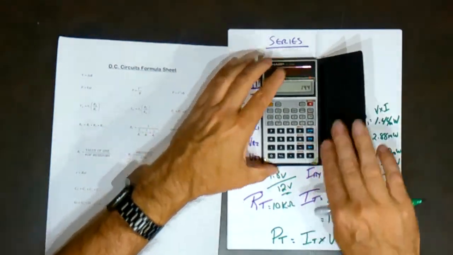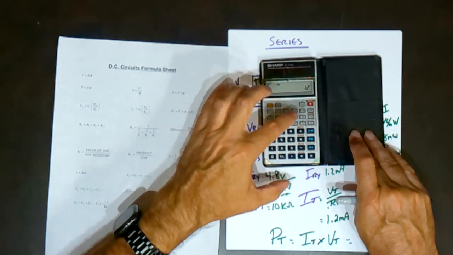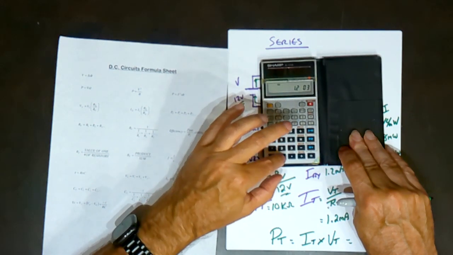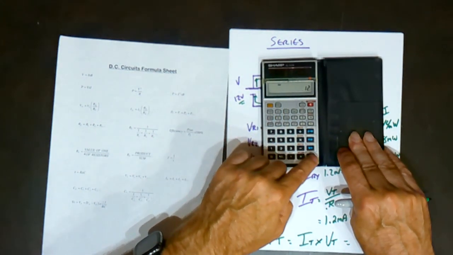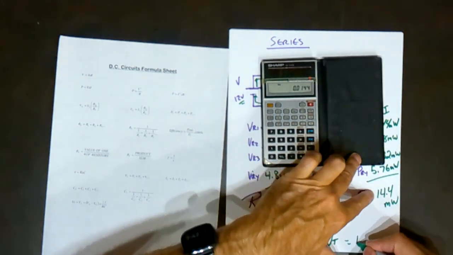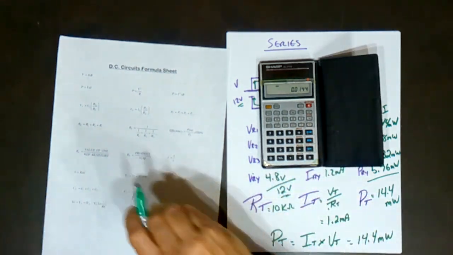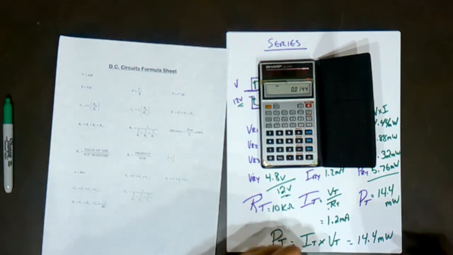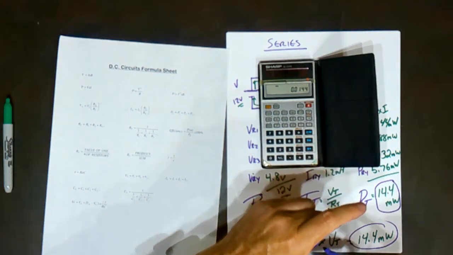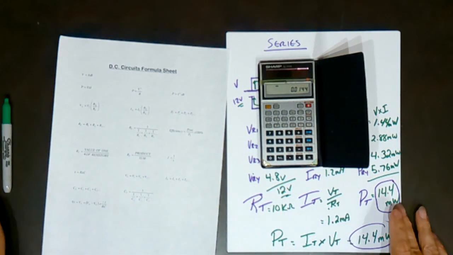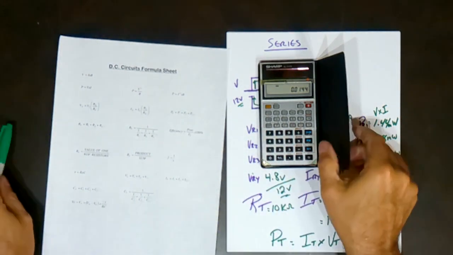So I total is 1.2 milliamps times V total, which was 12, therefore 14.4 milliwatts. So this value and this value are the same. We came up with 2 different ways to get the same number, so chances are our math is correct.